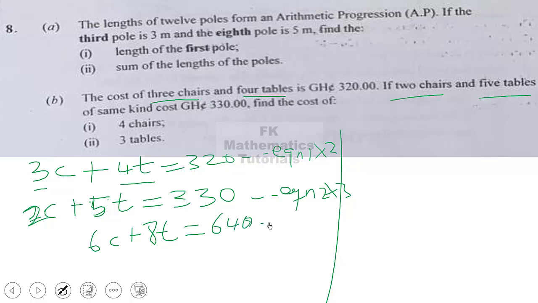So let me call this equation 3. Then 3 times 2c will be 6c, and 3 times 5t will be 15t, and 3 times 330 will be 990.